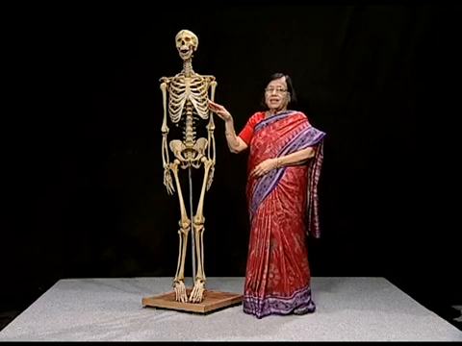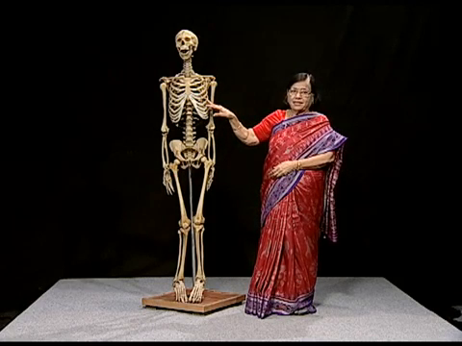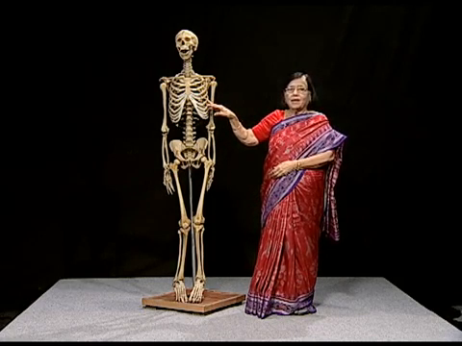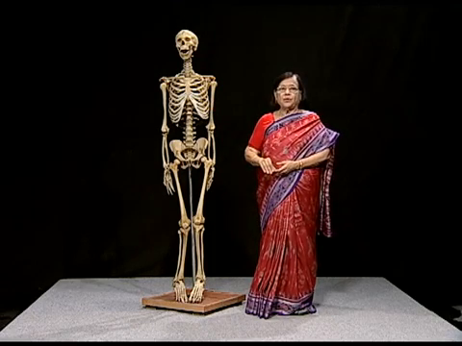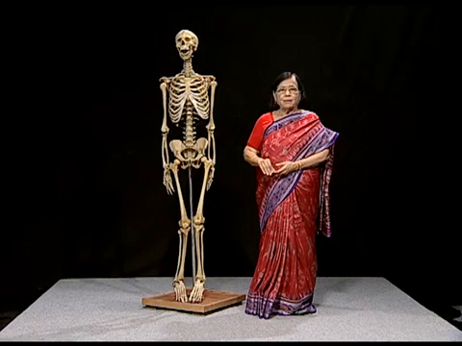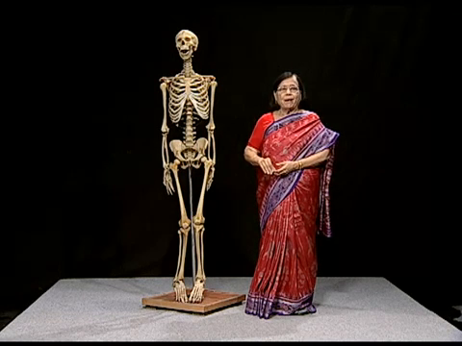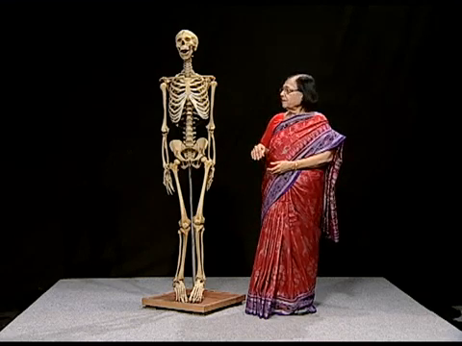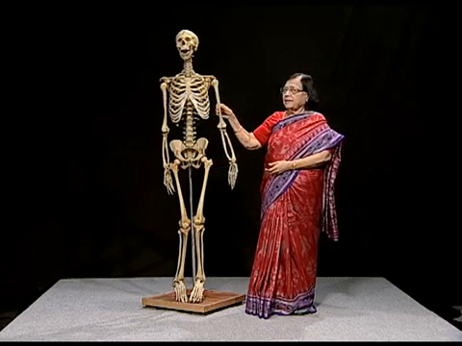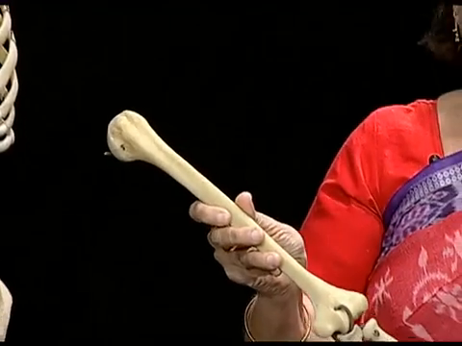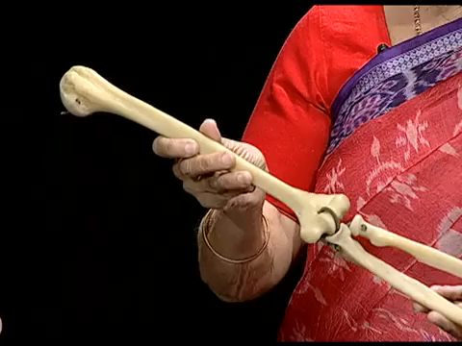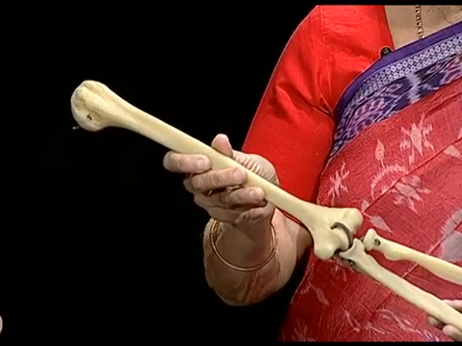So, children, I hope you have understood axial skeleton. We now come to appendicular skeleton, which will include two girdles and two limbs: pectoral girdle, pelvic girdle, forelimbs and hind limbs. This is forelimb or hand. I have taken it out to show the structural detail to you.